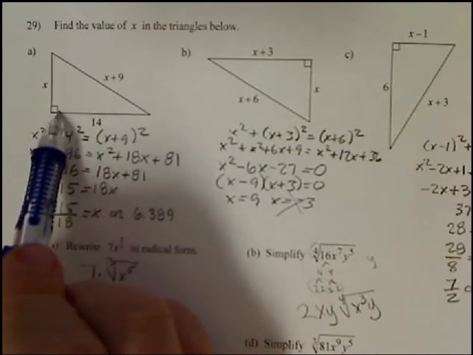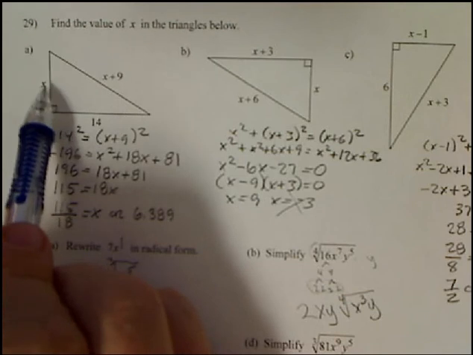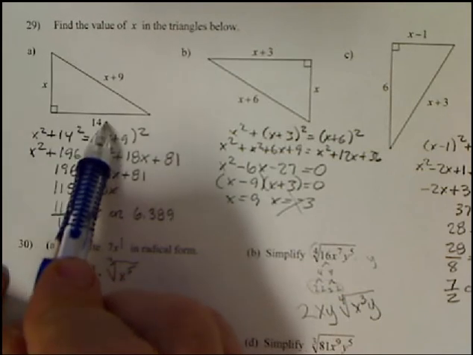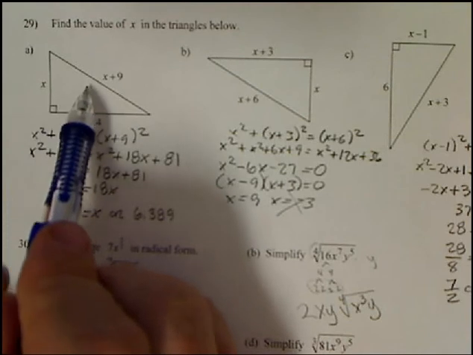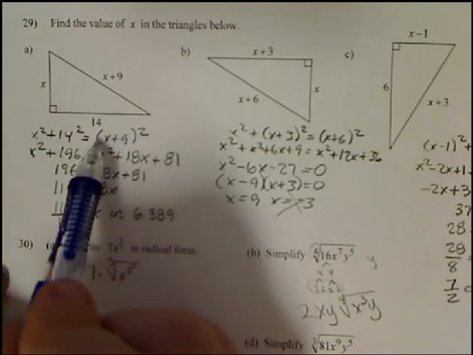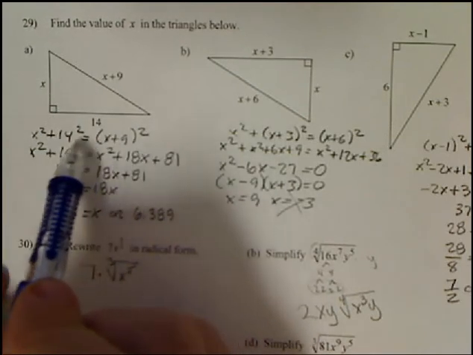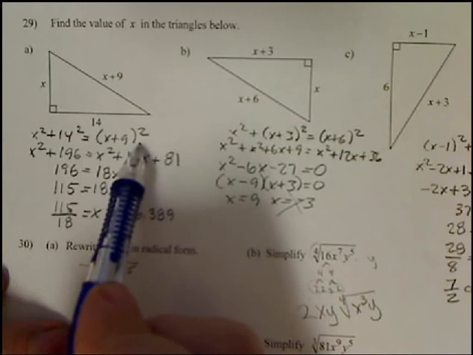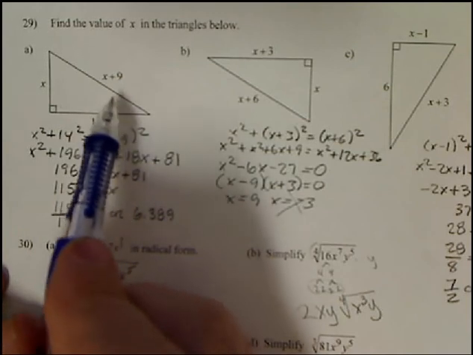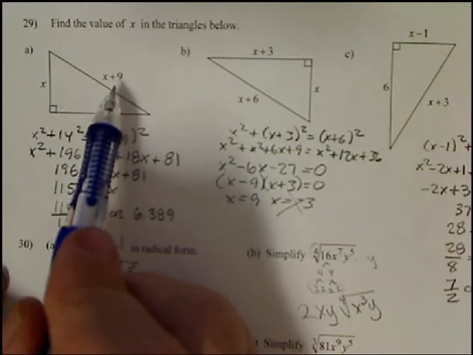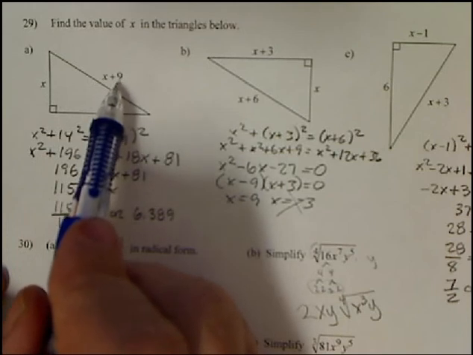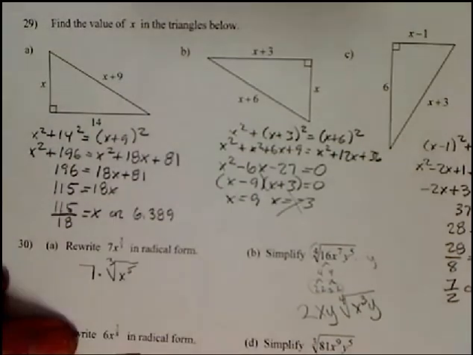So the two sides that are connected by the right angle, I'm going to take x squared plus 14 squared. Those two are together. The one that's opposite the right angle, the one that's not connected by it, is by itself. It's opposite the other two, so it's on the other side of the equal. That's going to be x squared plus 14 squared equals (x plus 9) squared.